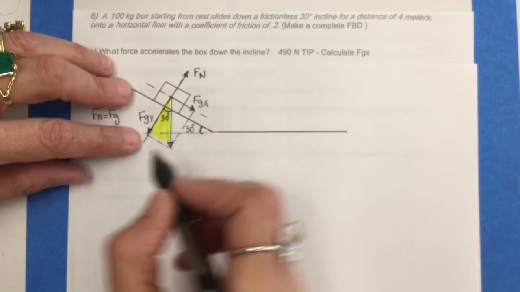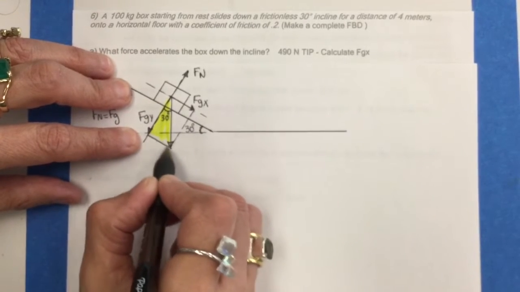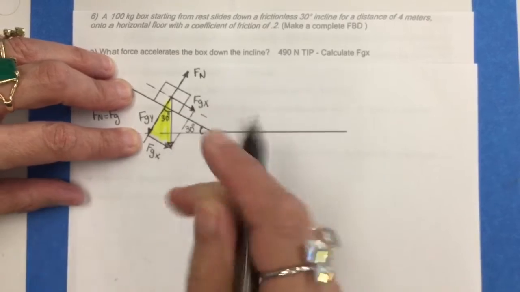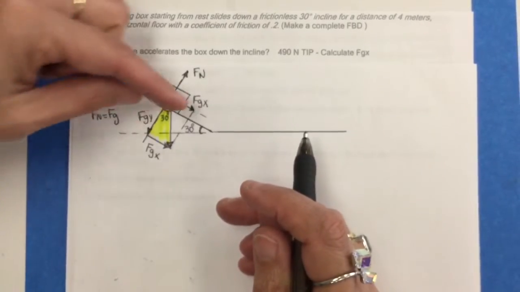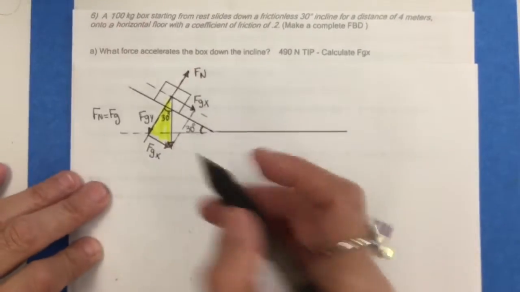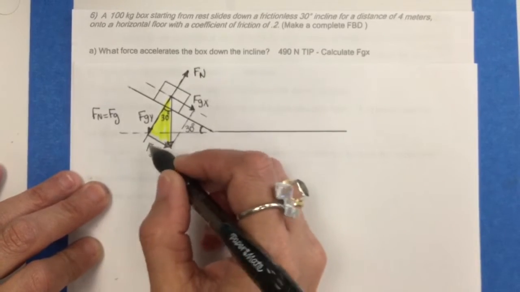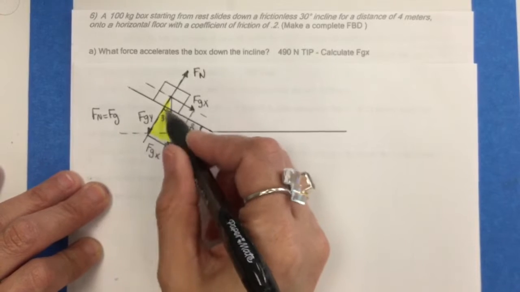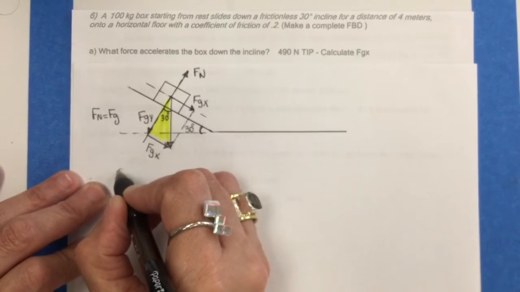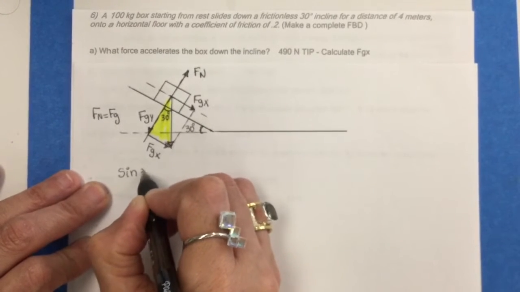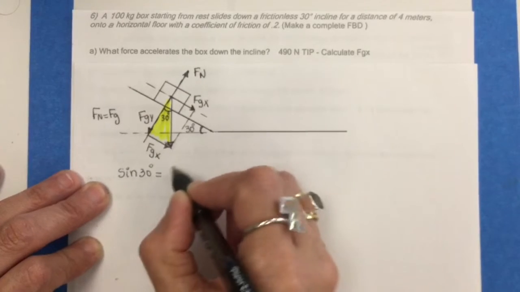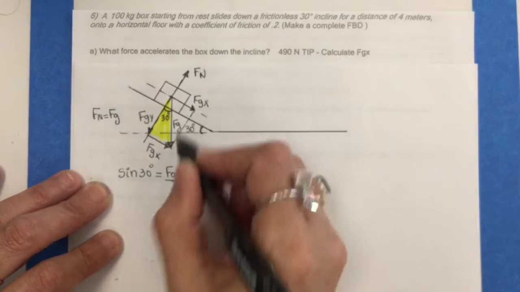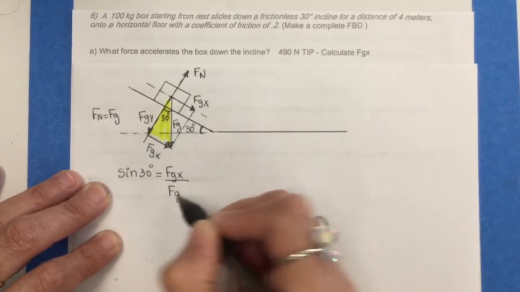If you temporarily move down here to this right triangle, I'm not duplicating, I'm just moving to calculate the magnitude of Fgx. Fgx is opposite of this angle, so I'm using sine. So sine of 30 degrees is opposite Fgx over hypotenuse, which is Fg.